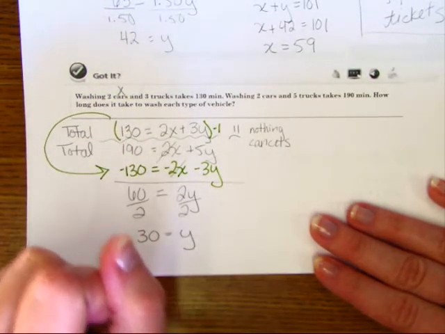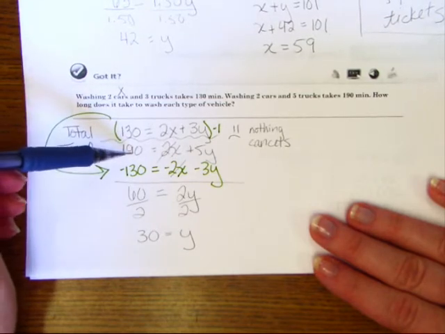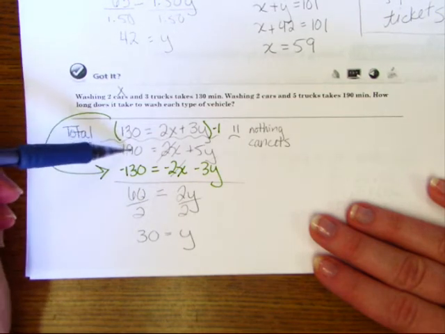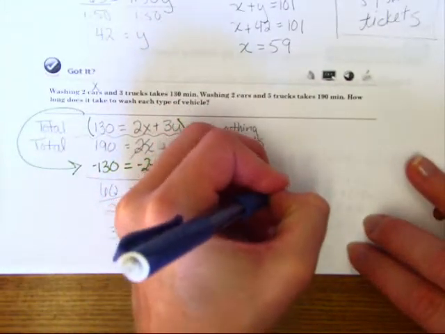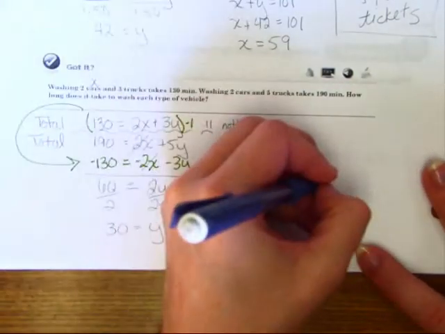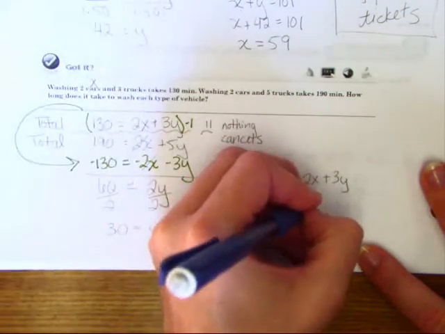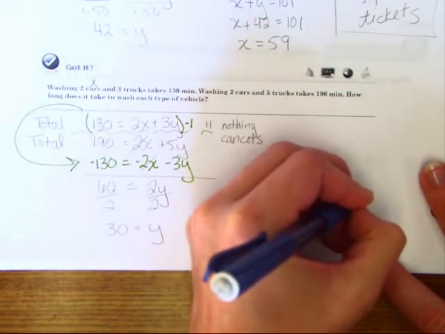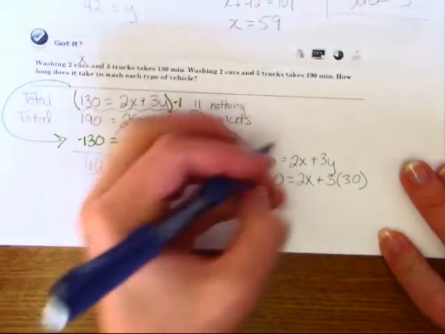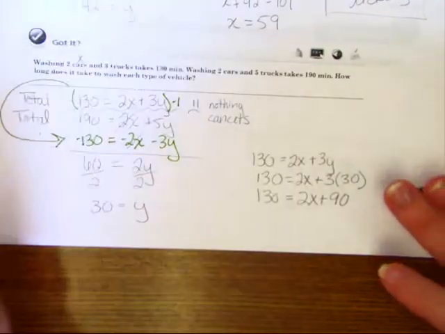I don't care which equation you pick. You could pick, watch what I'm pointing at. Are you ready? You can pick equation 1, you can pick equation 2, you can pick equation 3, but you may not pick equation 4. You can pick 1, 2, or 3. I'm going to pick number 1 because, well, it's first. Okay, I'm going to pick 130 equals 2x plus 3y. I'm going to do 130 equals 2x plus 3 times what we just solved for. 3 times 30, we solved for y. See it right there? Ta-da. That's 130 equals 2x plus 90. If I'm going too fast, pause the video.